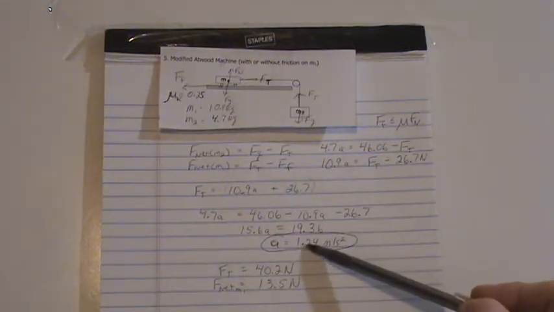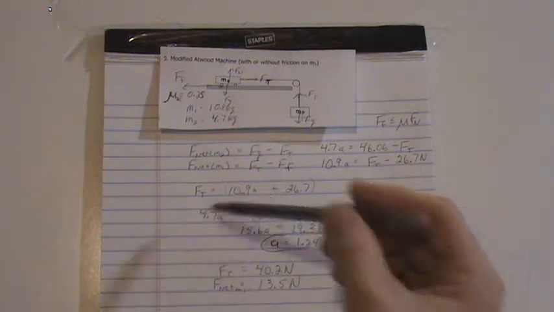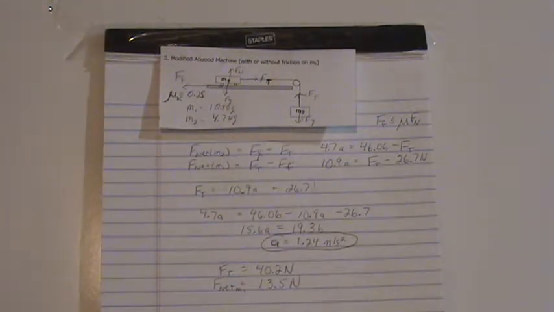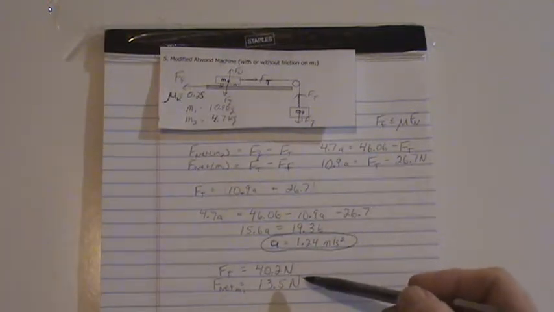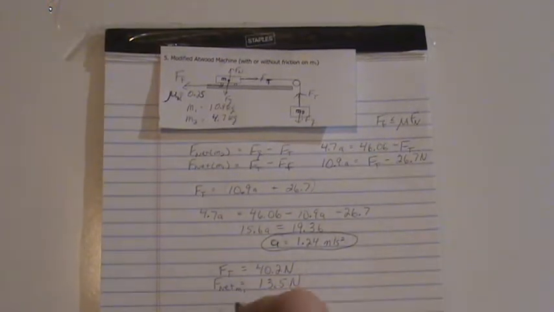So if you take the acceleration, the 1.24, times the mass of 10.9, let me just check that out quick. We should actually end up getting something pretty close to this same number. And still, I have calculator issues. 10.9 times 1.24 equals, it says 13.52, which is pretty close to 13.5.